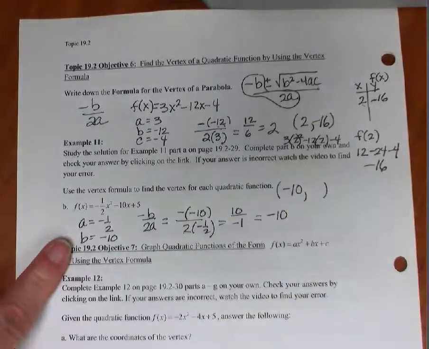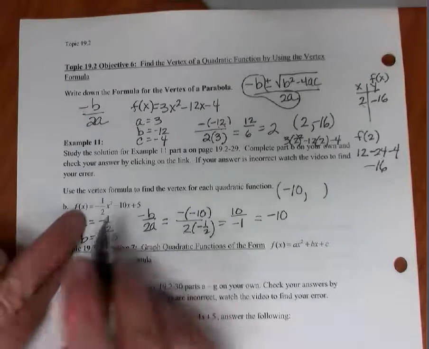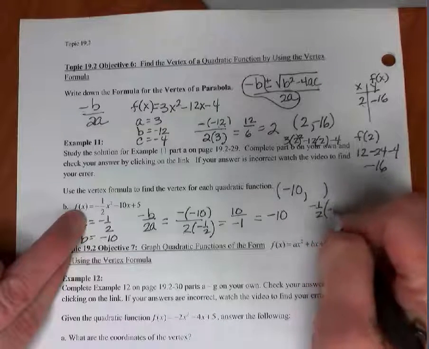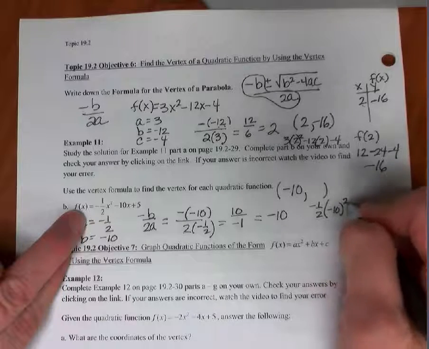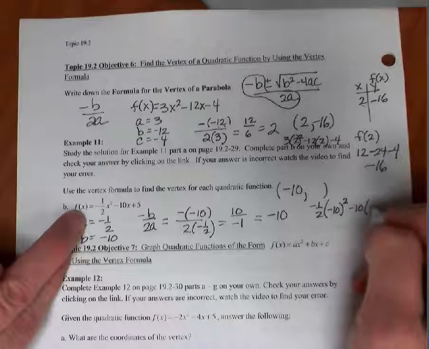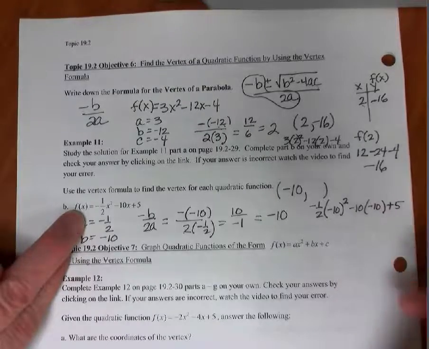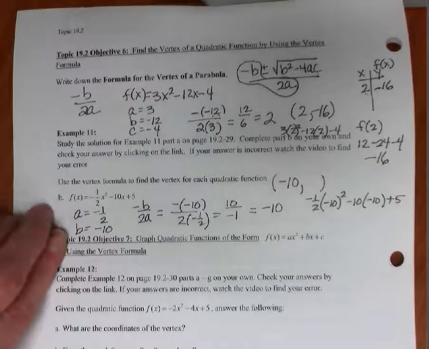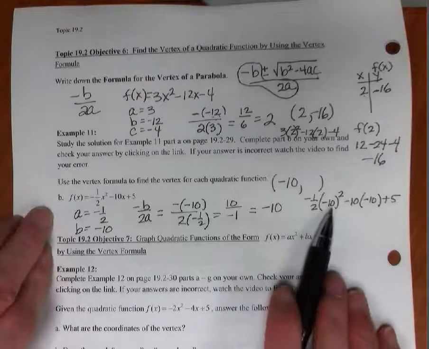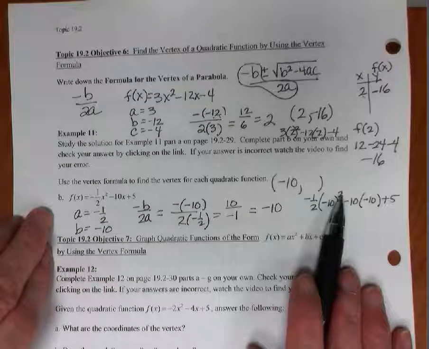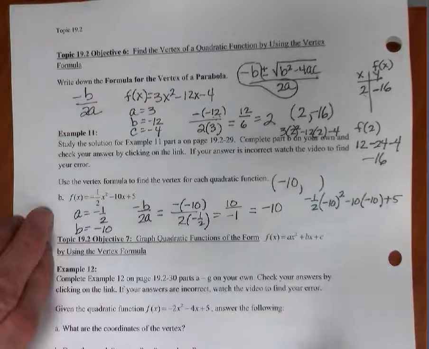Now I have to plug that in to find the y-coordinate. So I plug it back into my function. So I have negative 1/2 times negative 10 squared minus 10 times negative 10 plus 5. I have to follow my order of operations. I cannot multiply these before I do exponents. I have to do exponents. So negative 10 squared is 100.